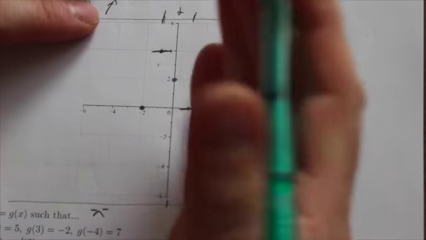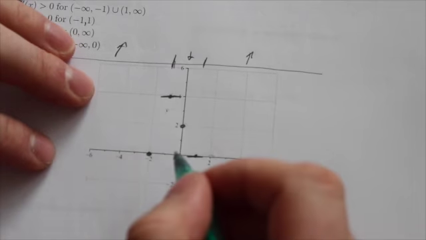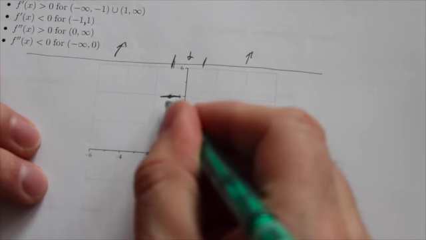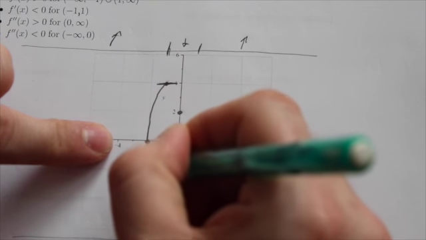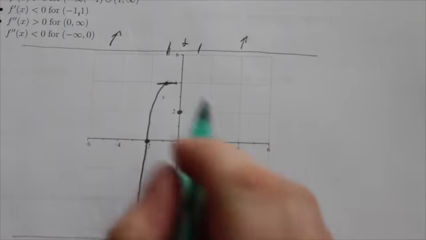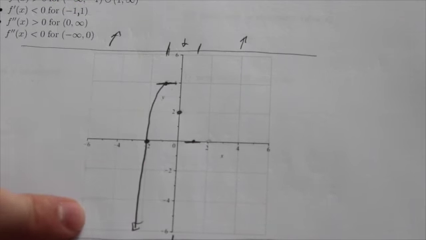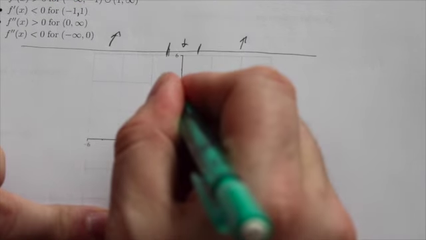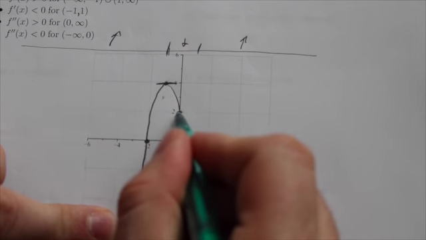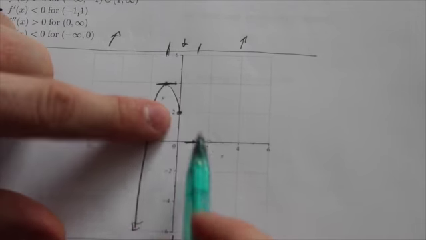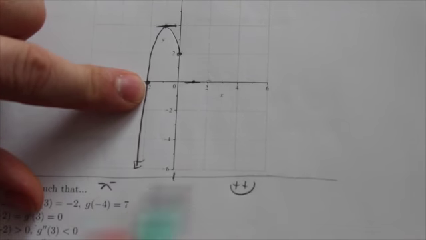So let's just take a quick look at this. Out here, from -1 back, it's increasing and concave down. Now it's going through -2, 0, so it's got to look something like this. Then I'm decreasing, but I'm still concave down until I get to 0, so that's got to look like this. That makes the point 0, 2 an inflection point, because then I'm still decreasing, but now I'm concave up.